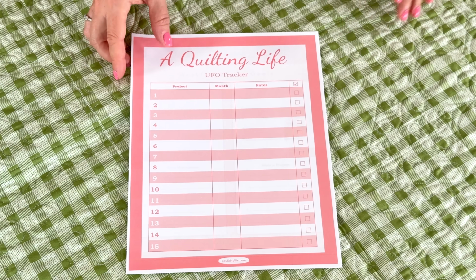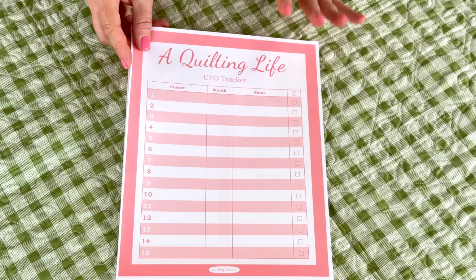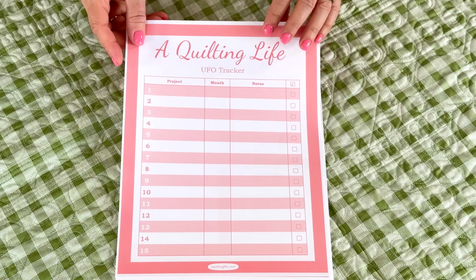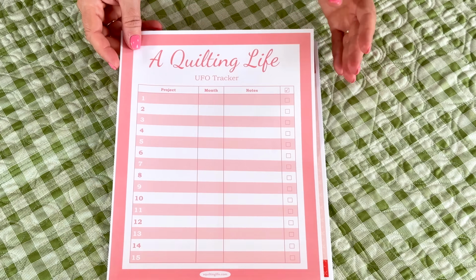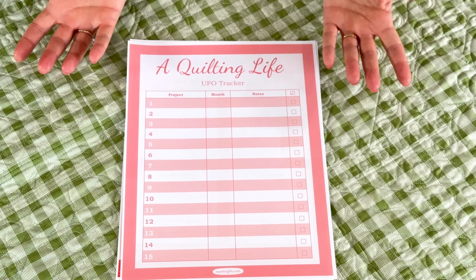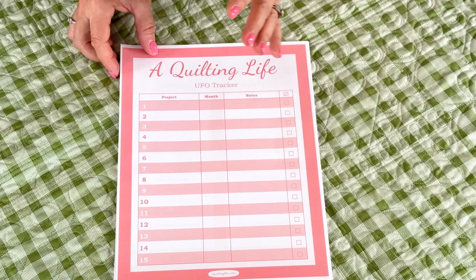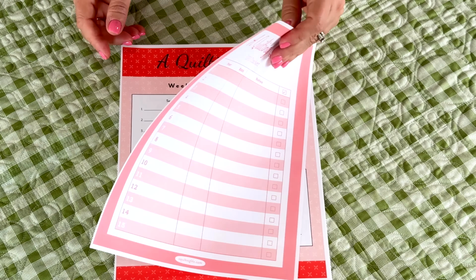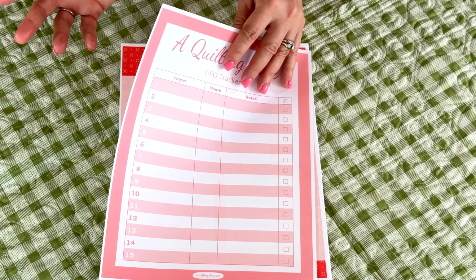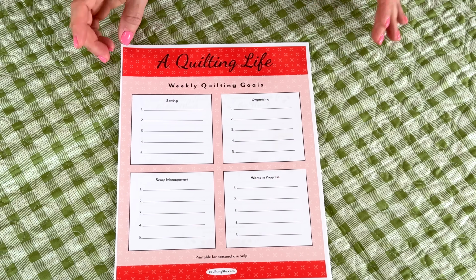This is a great one. It's undated. It's a UFO tracker with room to put 15 different unfinished projects on your list. So this one is a great one. You can print it off, you can reuse it as necessary, make a new one when you get half of them done and you want to add some new things to your list. So this is another great one. And again, all of these are downloadable from one page on my website.